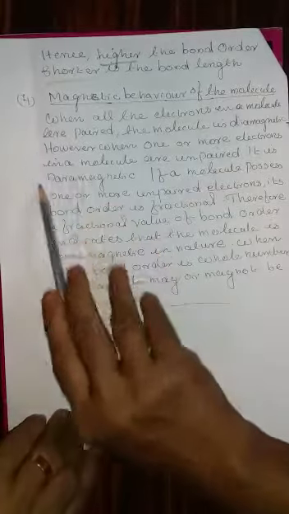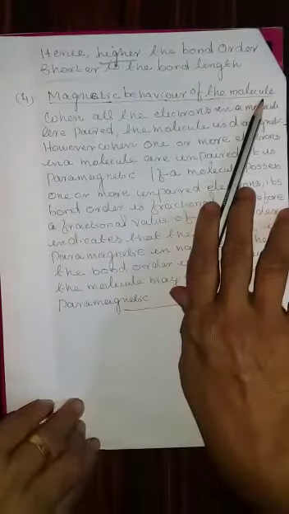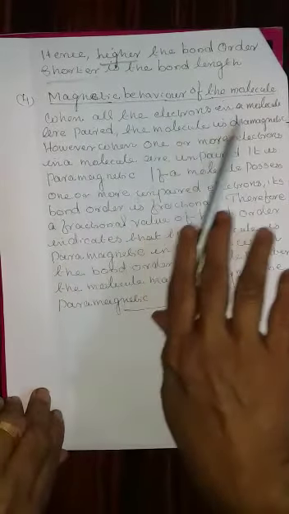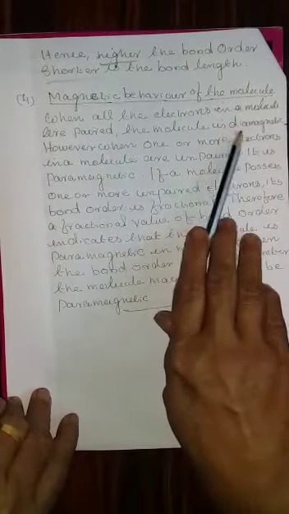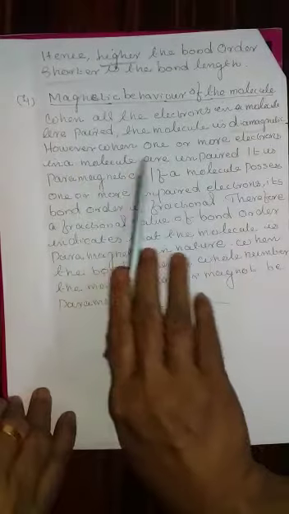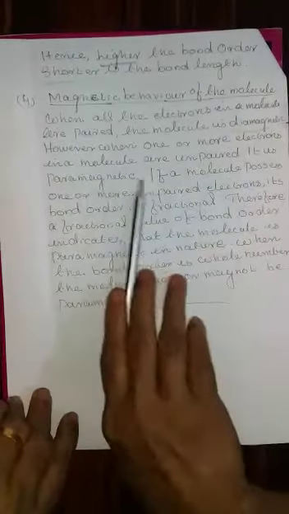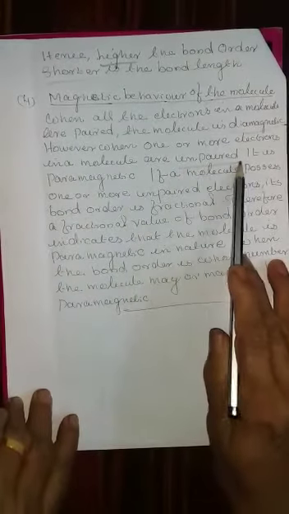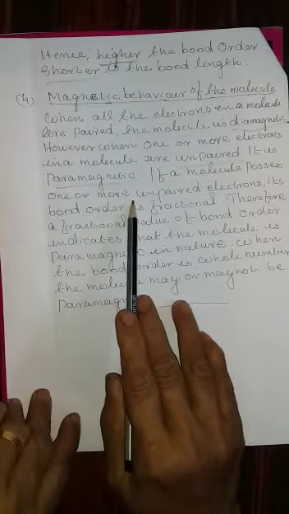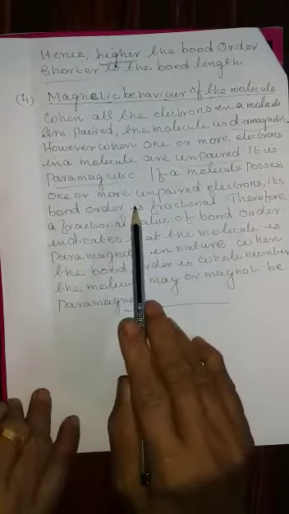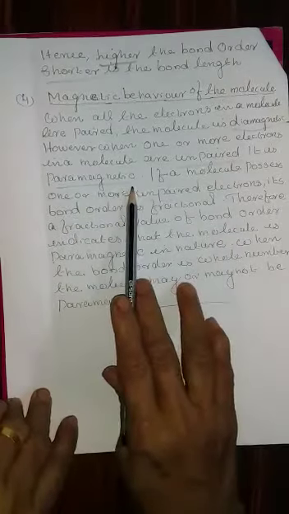Now, fourth point. Magnetic behavior of the molecule. When all the electrons in a molecule are paired, the molecule is called diamagnetic. However, when one or more electrons in a molecule are unpaired, it is paramagnetic. This also you have to write. Magnetic nature of the molecular orbital.